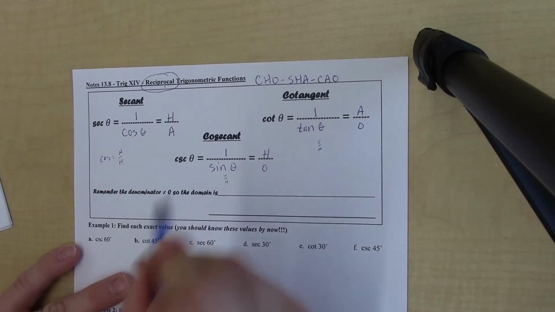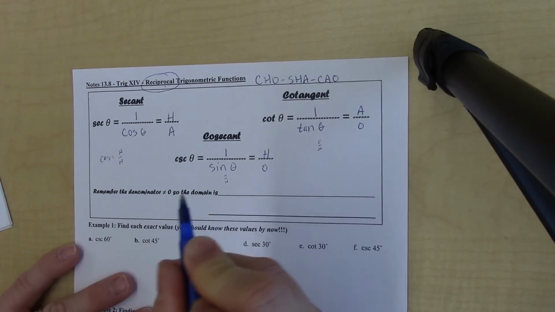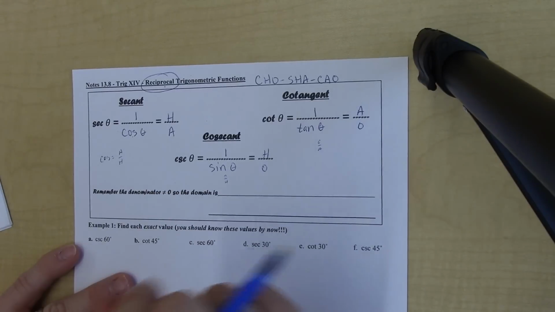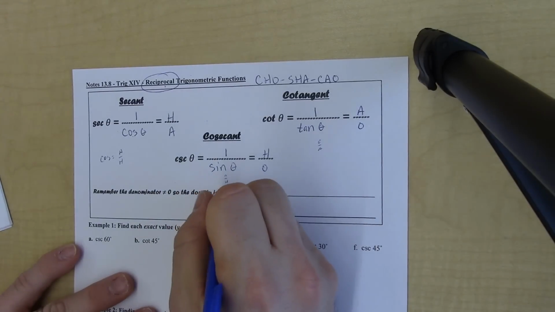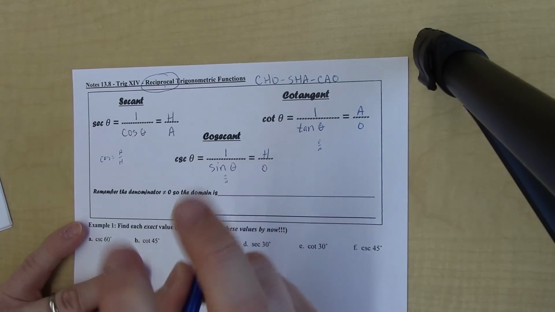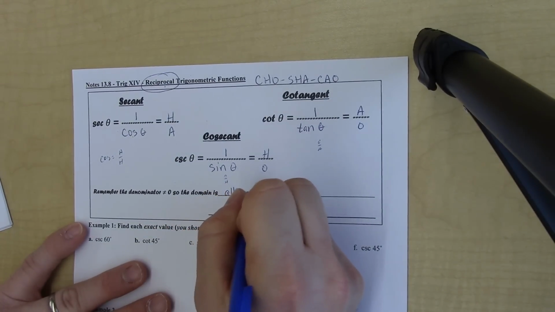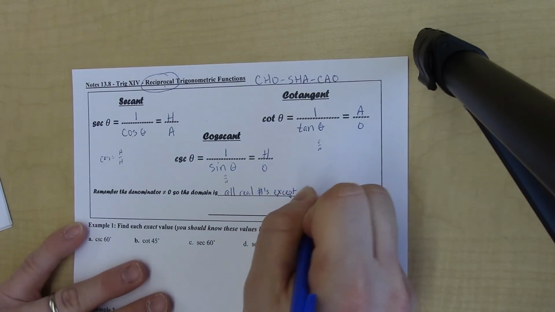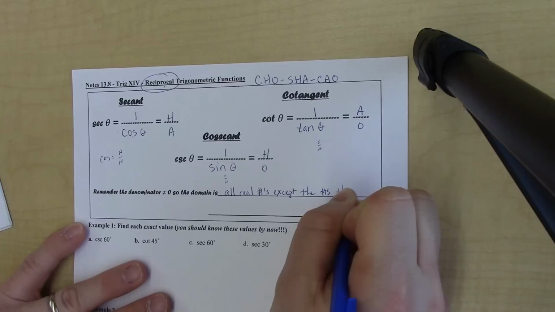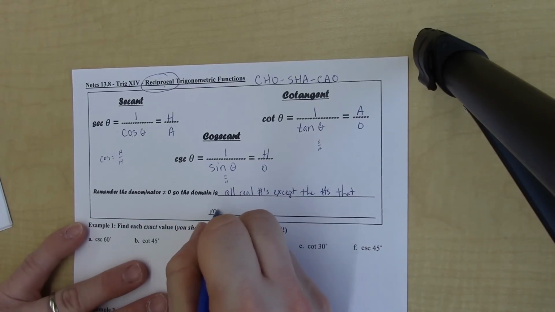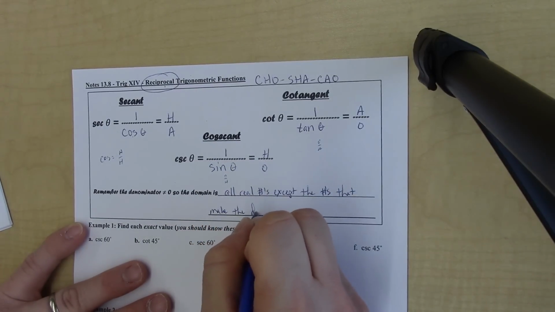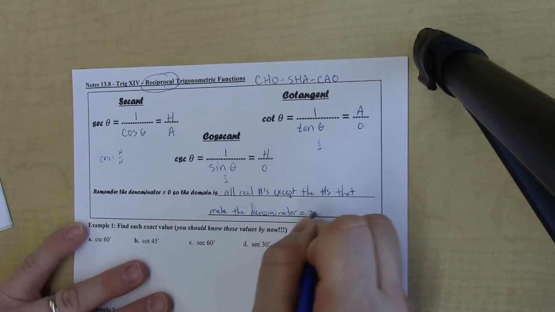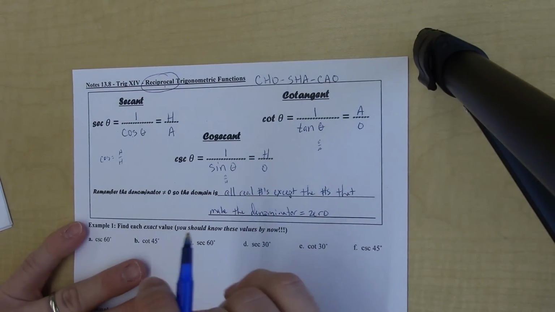Okay? Now, remember, we can't have 0 in the denominator. If you try and go in your calculator and you go 1 over 0 or whatever over 0, it's going to be undefined. It's going to say cannot divide by 0. So, the domain, the numbers we can plug in other words, is all real numbers except the numbers that make the denominator equal to 0. Okay? We'll kind of see that as we go here.